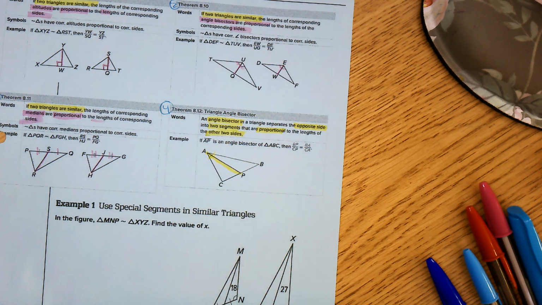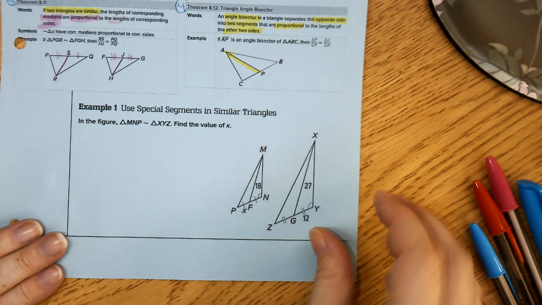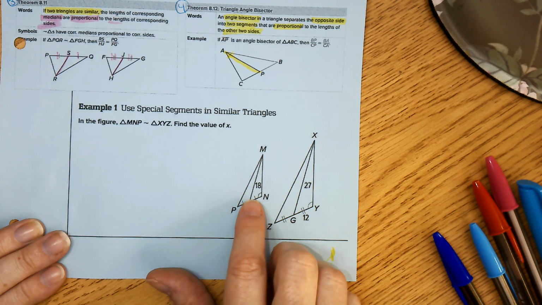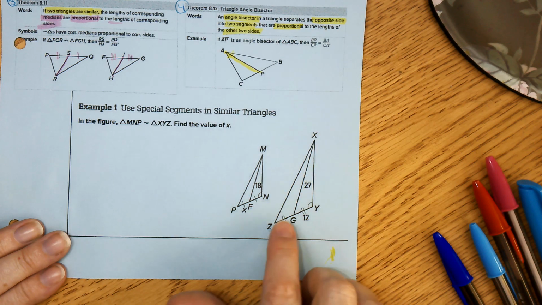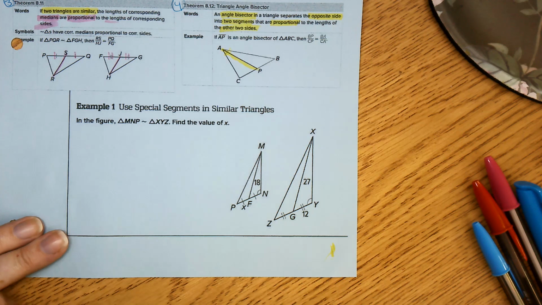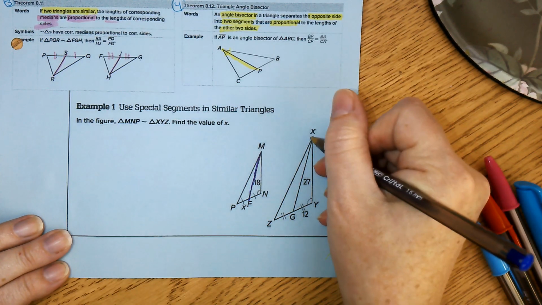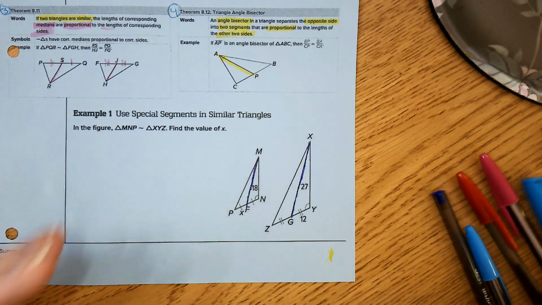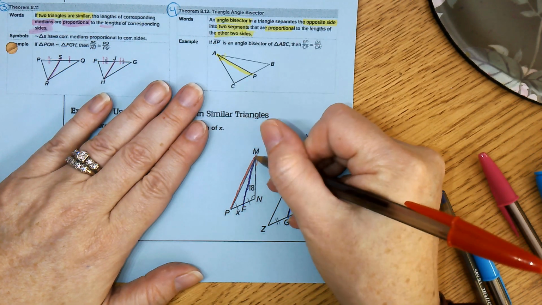So let's do some math with this. First up, we're going to talk about our medians. We know we have our median because we go from a vertex and it splits the opposite side perfectly in half. So we have our medians of the whole triangle.